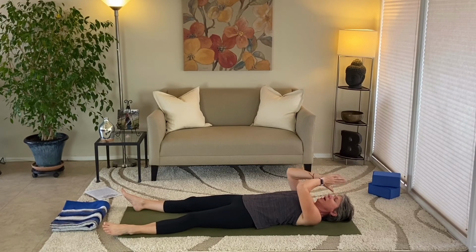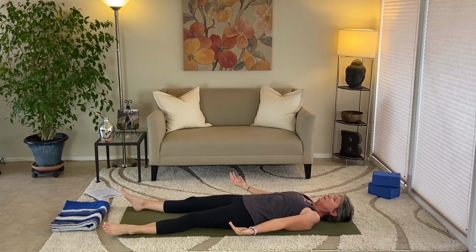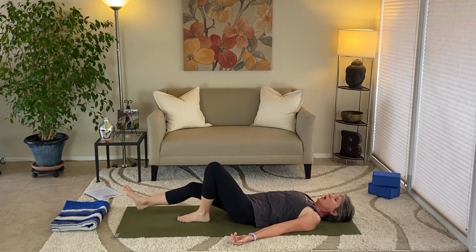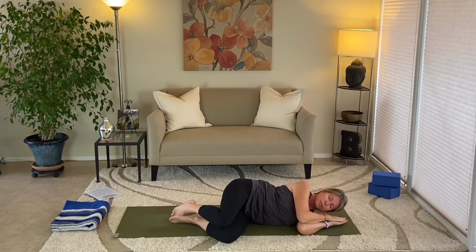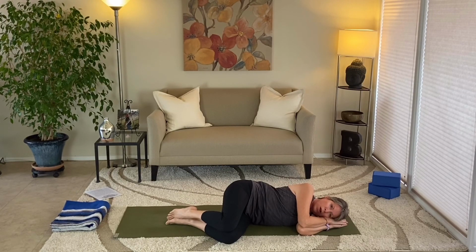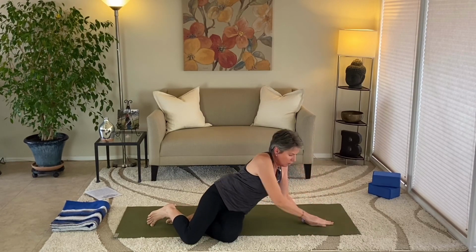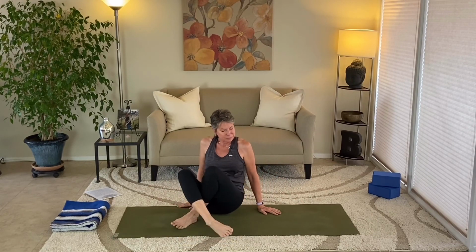Good. And bring the arms back down by your side, palms up. Open up, let the palms receive. Receive all the abundance. Let it flow to you. One more time, we're going to wiggle the fingers, wiggle the toes. Let's bend the knees and roll over onto your side. And then use your strong arms, come up nice and slow, all the way up to seated.